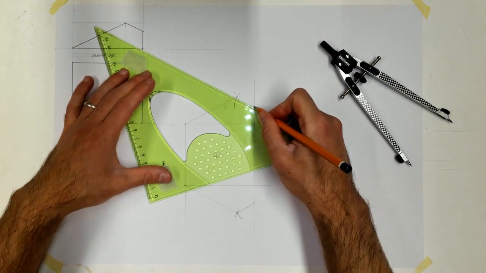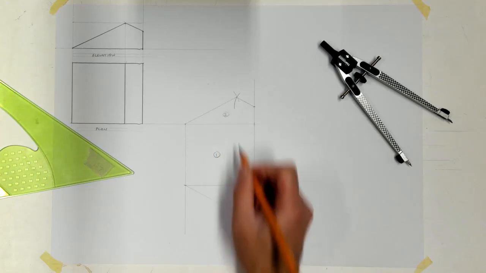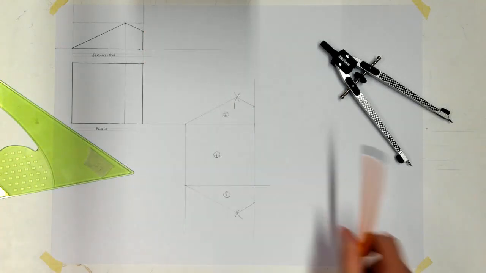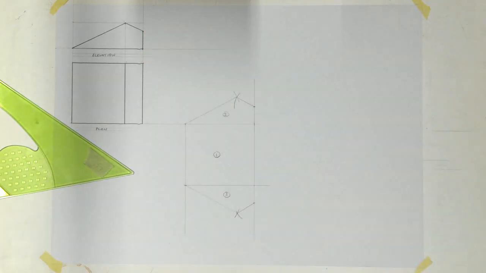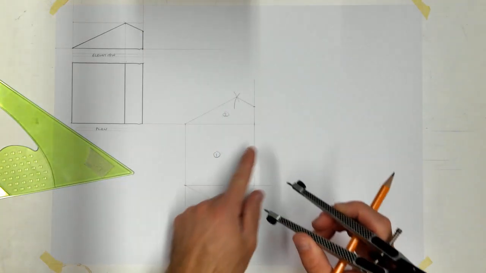What I now have is the true shape of that side there, which is side 2, and the true shape of that side there, which is side 3. My last two sides are going to be the back and the top. So we can see with the back, it's the same height as the side there, and it's going to be attached out here.